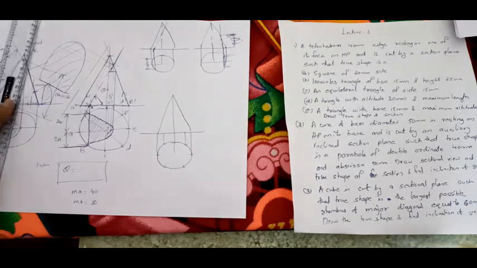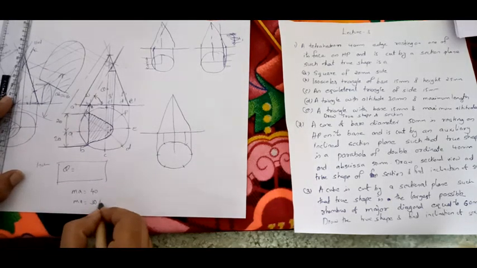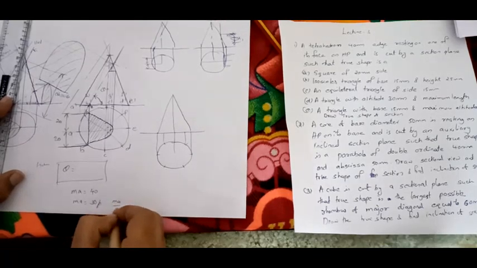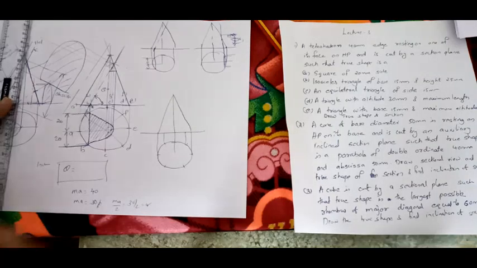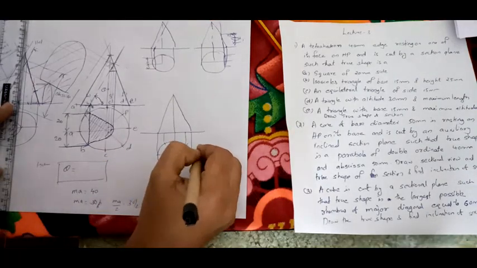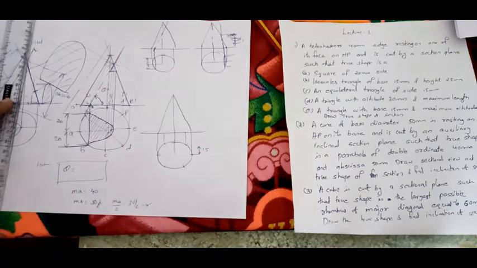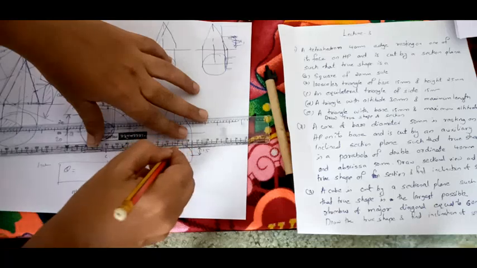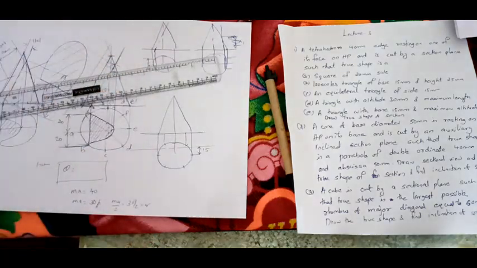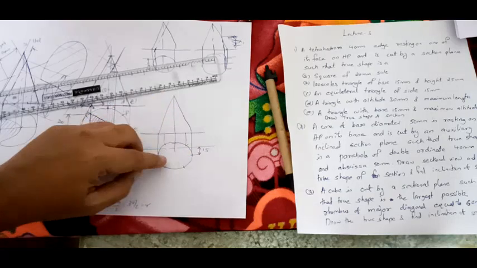So first you take the half of the minor axis. Take half of the minor axis, that is minor axis MA by 2 is equal to 30 by 2, 15 mm. From here take 15 mm. Draw a line parallel to XY line like this. So take 15 mm, half of the minor axis, from the center point.